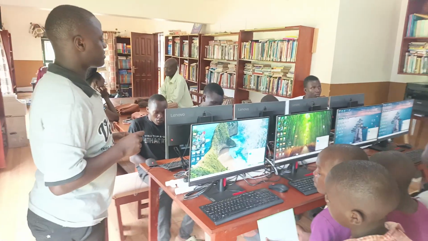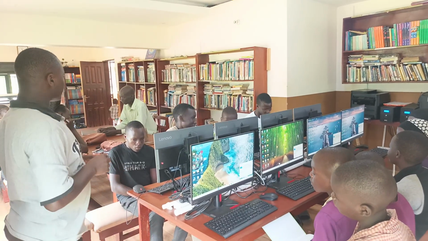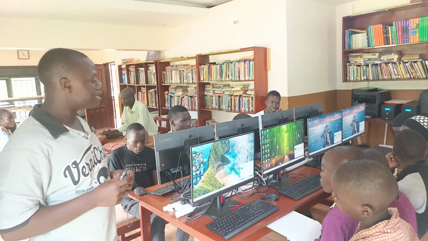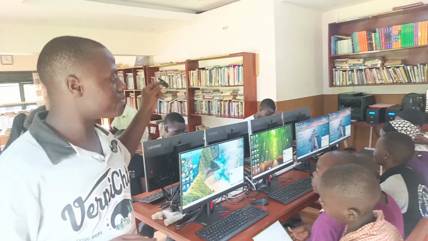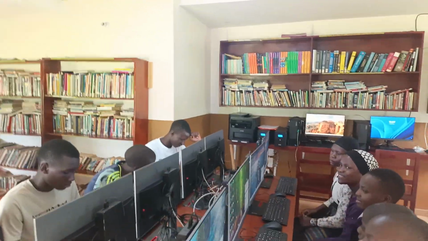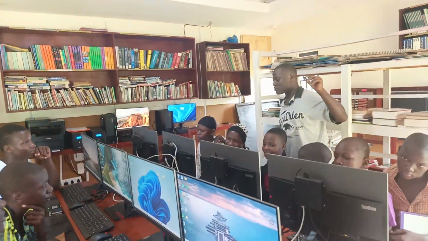Control V. After copying, what do you do?